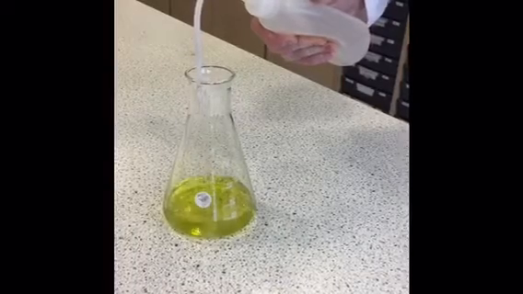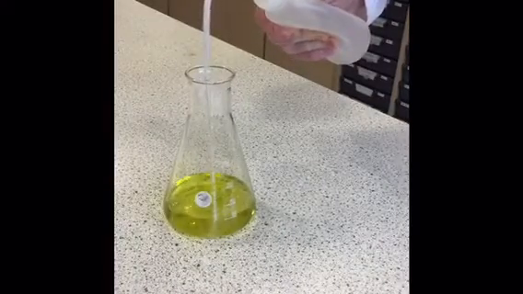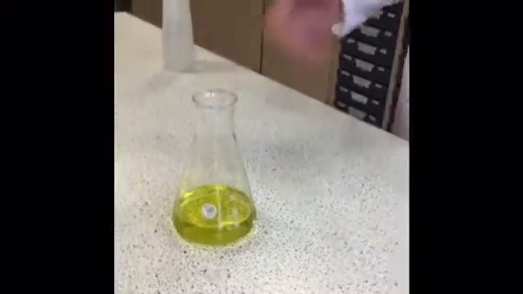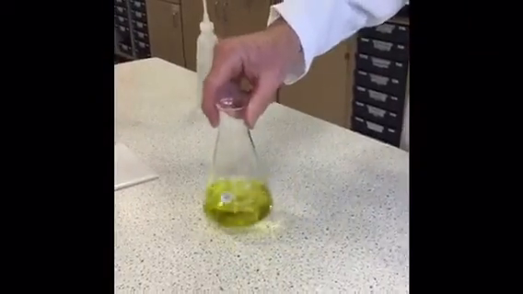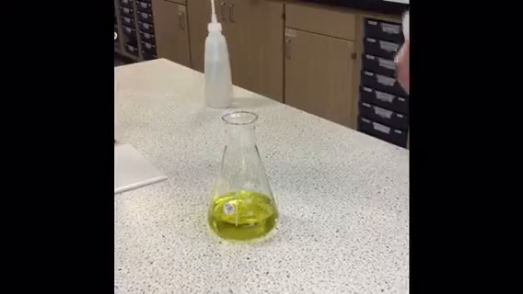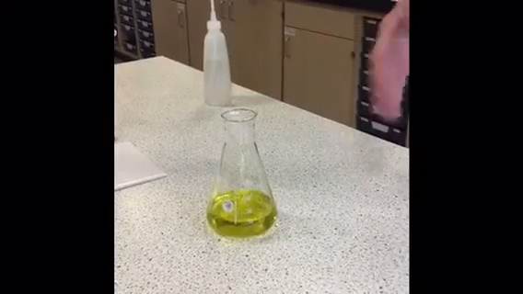Now, this doesn't affect the number of moles of nickel in the conical flask, so it doesn't need to be too accurate, just round about 100 cubic centimetres. And now we're ready to start our titration.